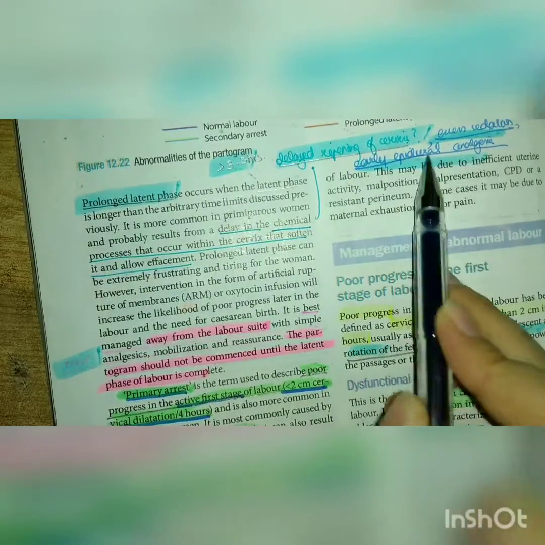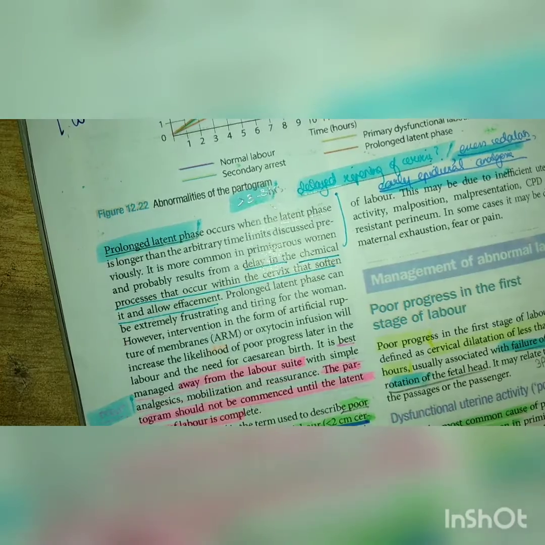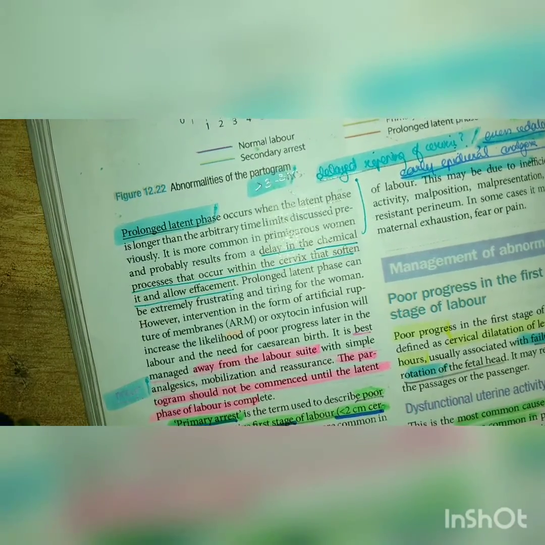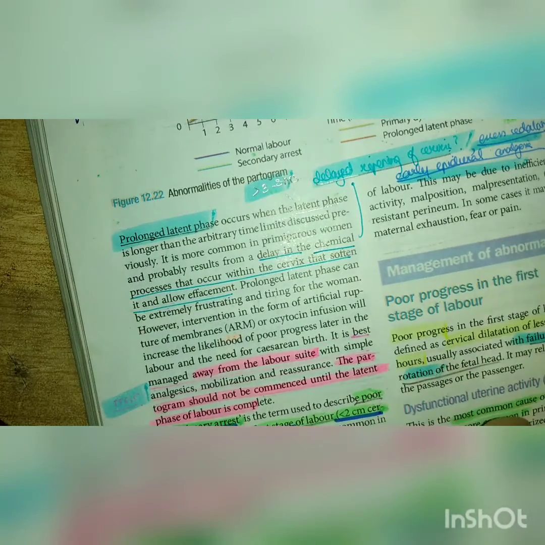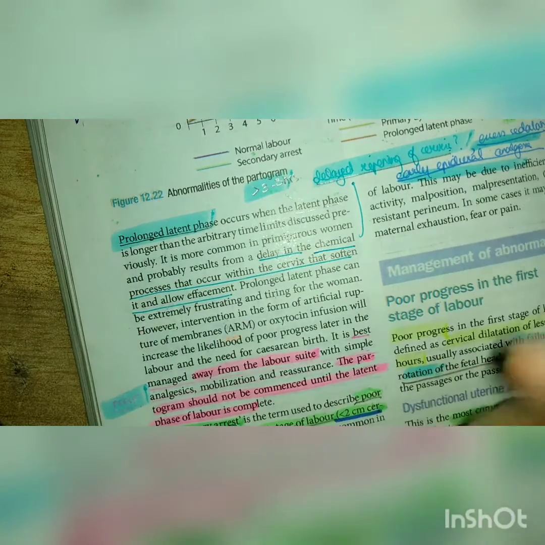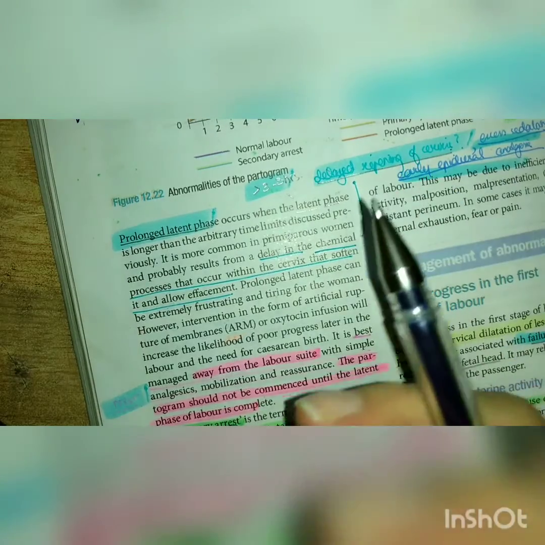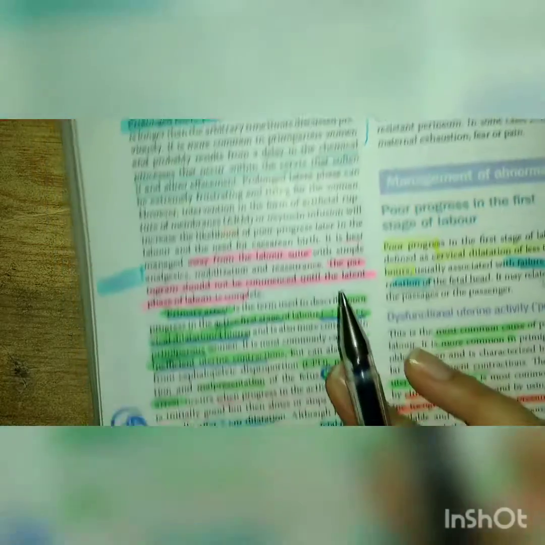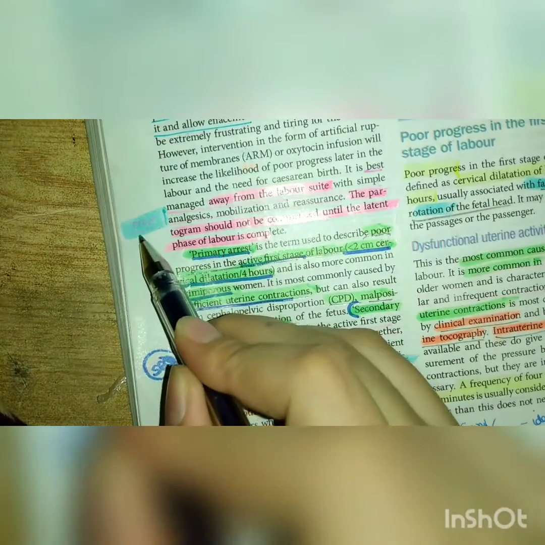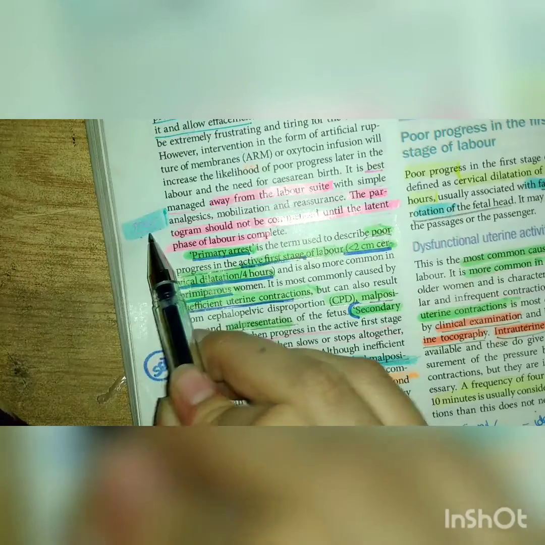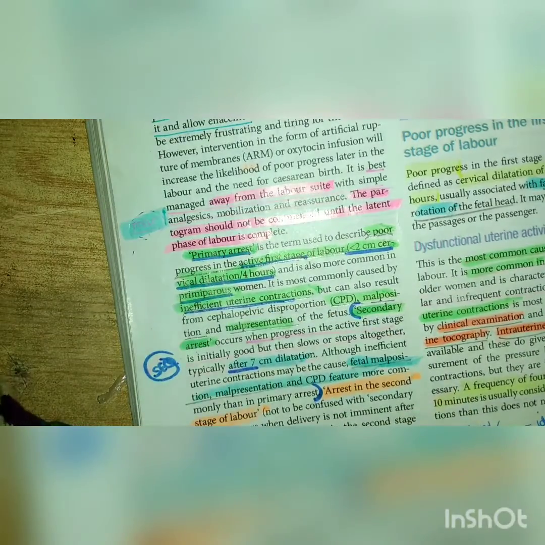Because cervical processes are occurring, we are only looking at the cervix: cervical dilatation and cervical effacement. So if it is prolonged, of course there is something wrong with the cervix. The cervix has not softened enough; it has not been prepared enough. Cervical preparation occurs by the chemical processes that we call cervical ripening, and it has not occurred properly. So what do we do? We don't do anything except mobilization, analgesia and reassurance. These are the only things we do, nothing else.